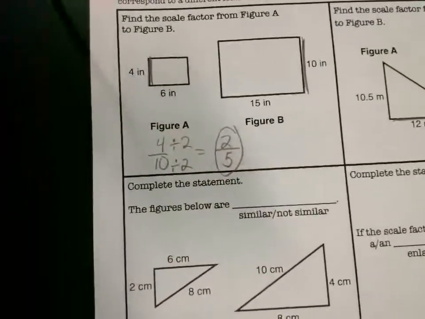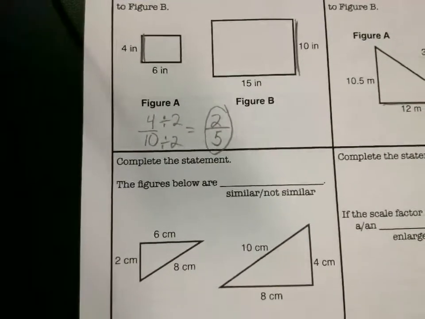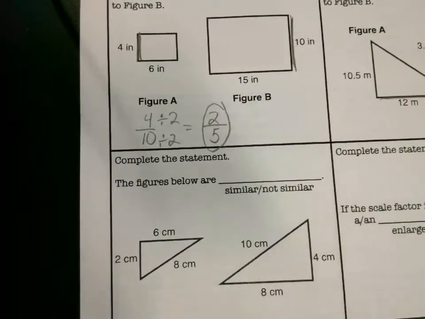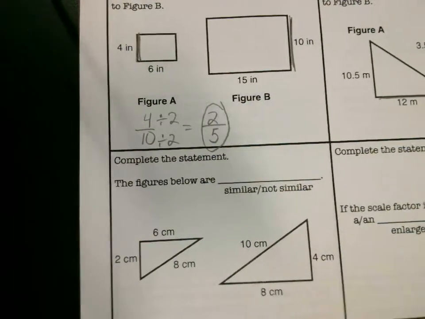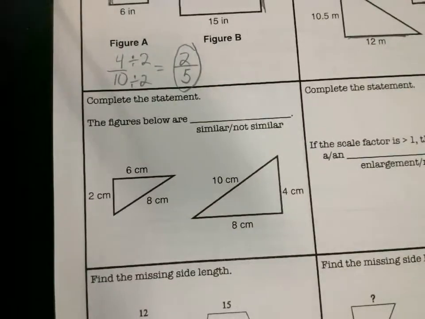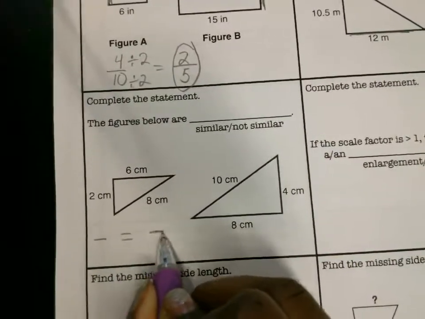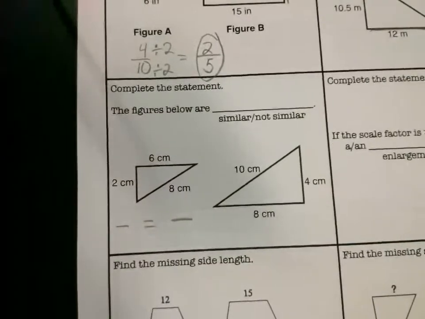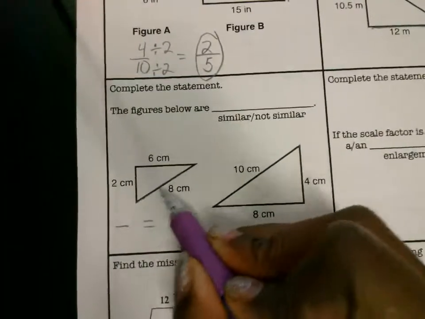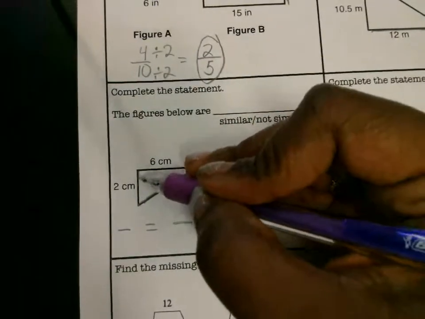Let's look at the next one. In order to tell if it's similar or not, and the others are just like this one, I'm going to do one of each. You have to set this up as a proportion, just like we did yesterday. So you're going to pick 2 sides to compare. Let's do the slanted side and the smaller leg.